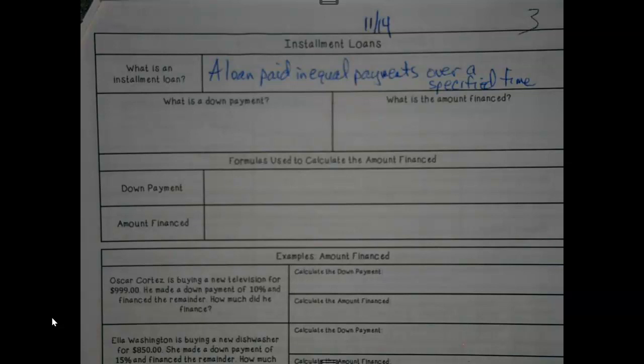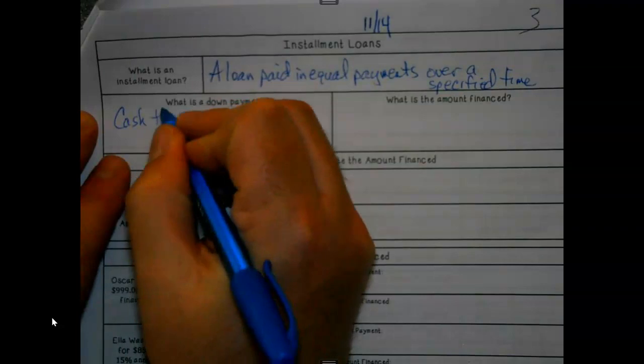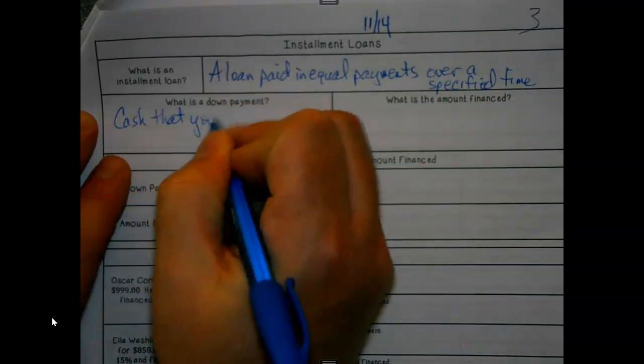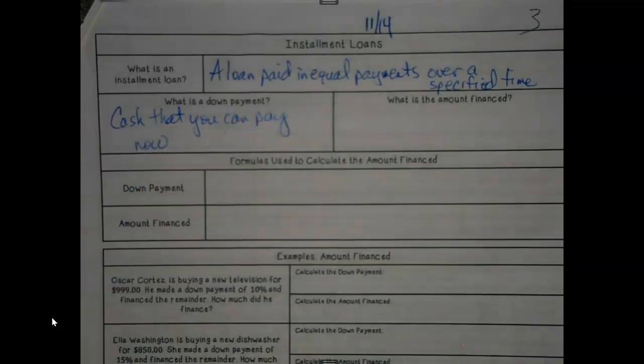There's not a lot of people out there that can pay off like a $100,000 loan in a one-time shot. It just doesn't happen very often. So that's how we would work this. Now, how much those payments are depends on a couple of things. First is what's called a down payment, which is cash that you can pay now when you purchase the item.